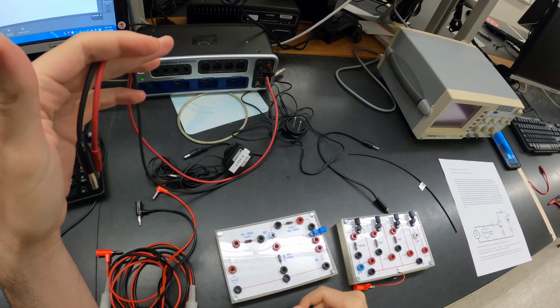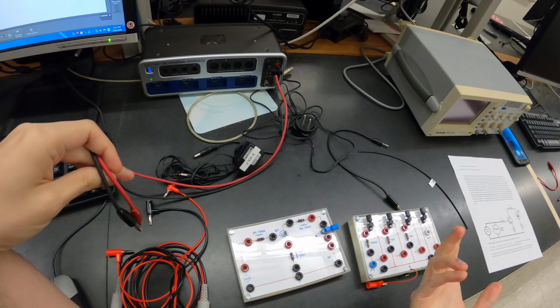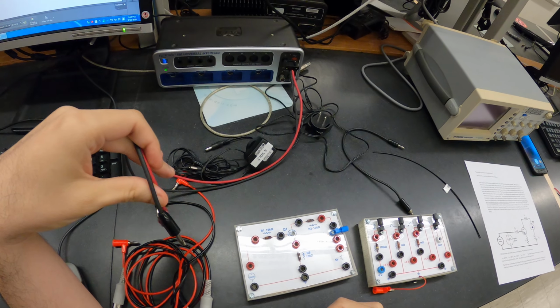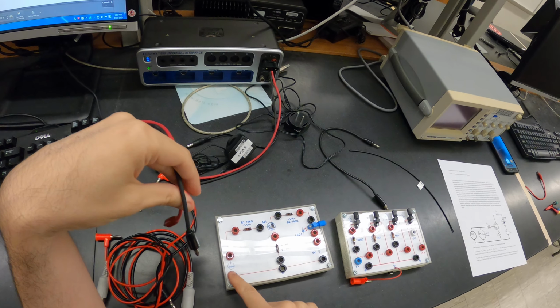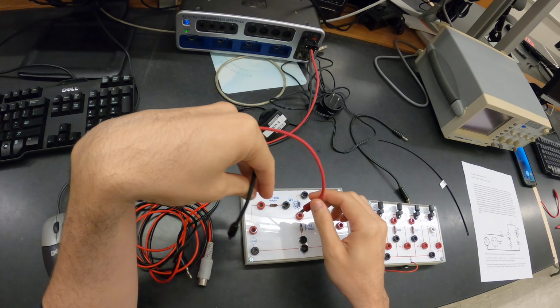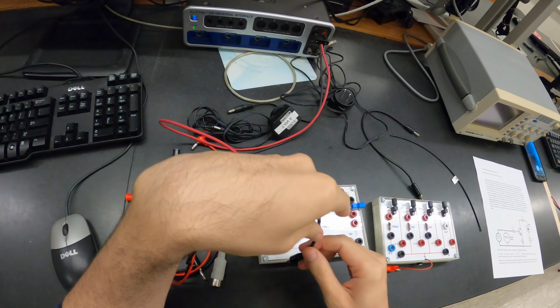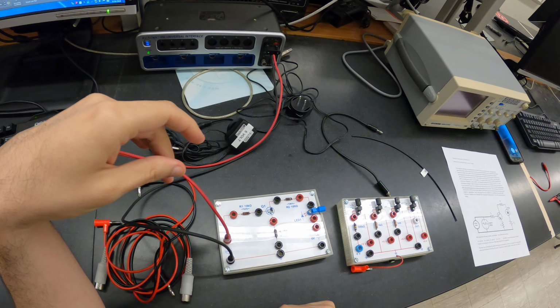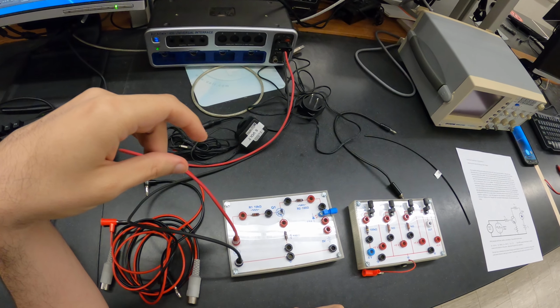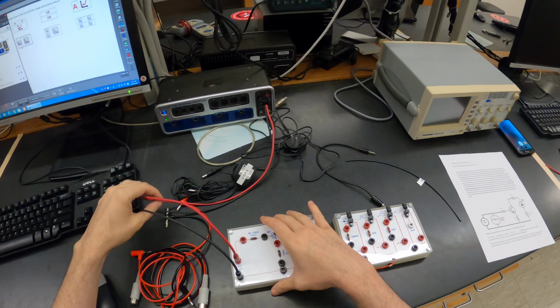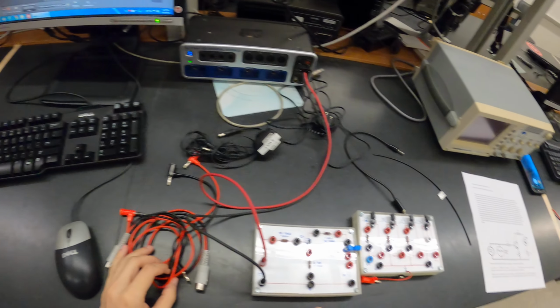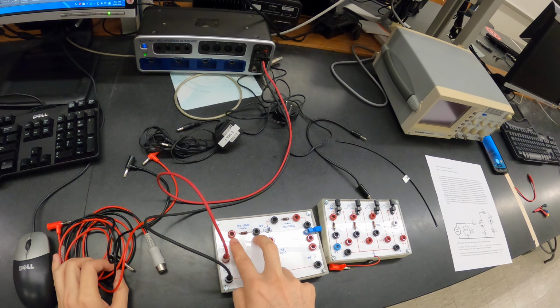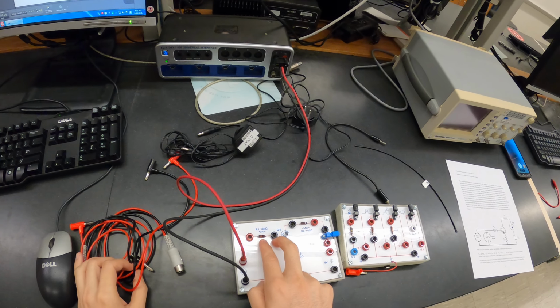So we will send signals, either a DC or a sine wave, a square wave, we can choose later. We will send to the transistor. So you connect here the high voltage, the low voltage, so this is the ground, this is the higher voltage. Okay. And we will also be measuring the current across this resistor.